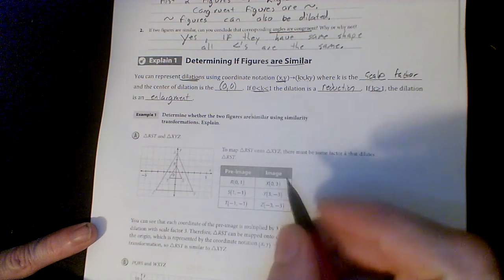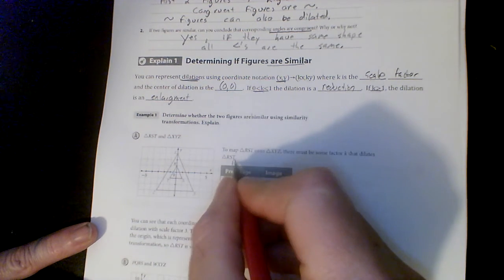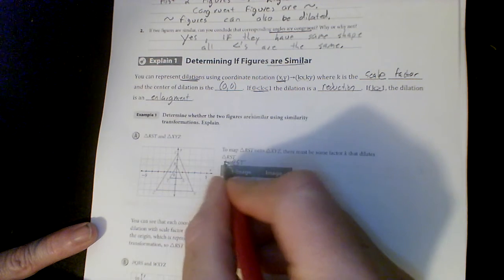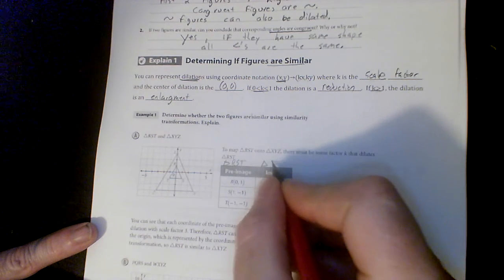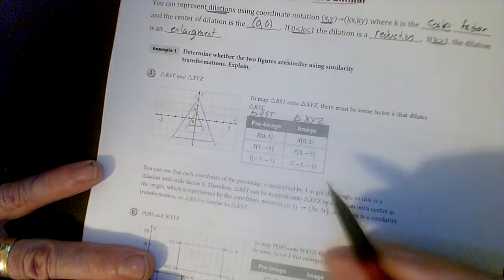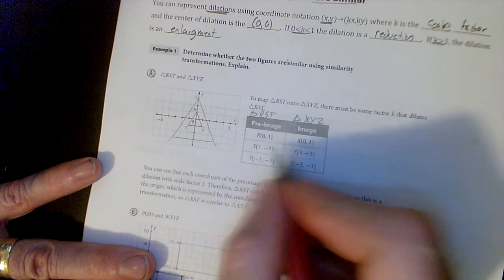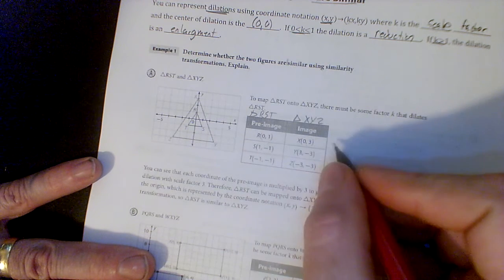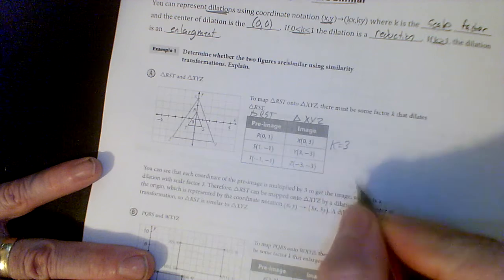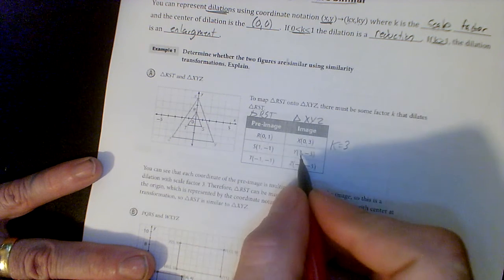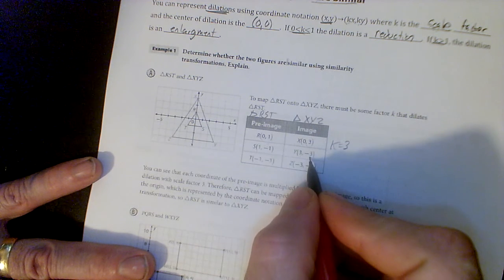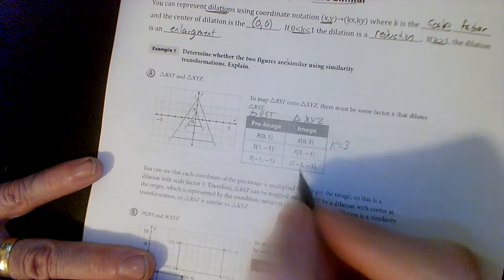Down here, if we map RST, this would be RST here, it's a triangle, to XYZ, this would be XYZ here, it's also a triangle. We can see over here that one is bigger than the other one. Then there might be a scale factor. What would turn both 0 to 0 and 1 to 3? Well, that would be a k value of 3. 1 times 3 is 3. Negative 1 times 3 is negative 3. Hey, it's working.